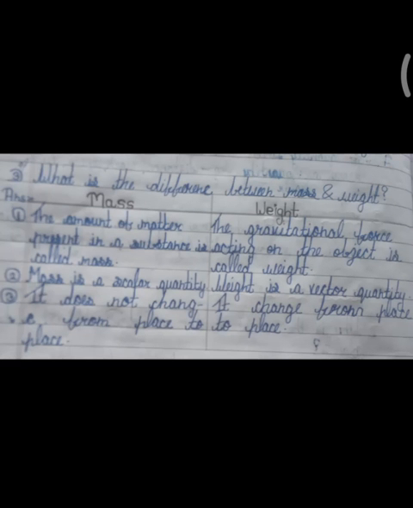Point number 2, mass is a scalar quantity. That is, mass has only magnitude and no direction. Whereas on that side you will write weight is a vector quantity. Means what? Weight has magnitude as well as direction.